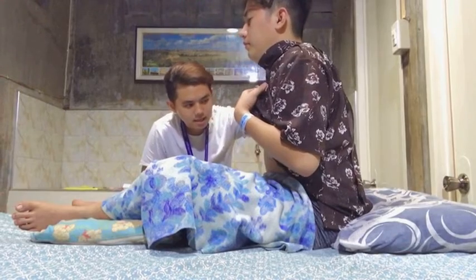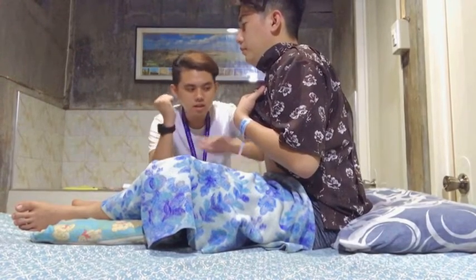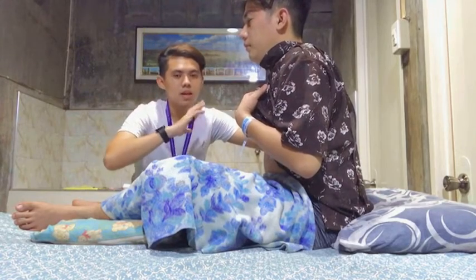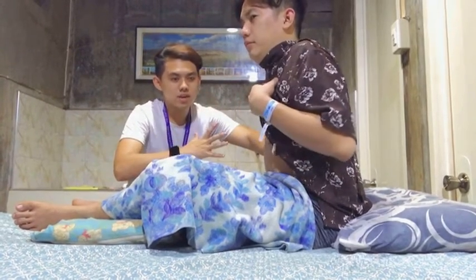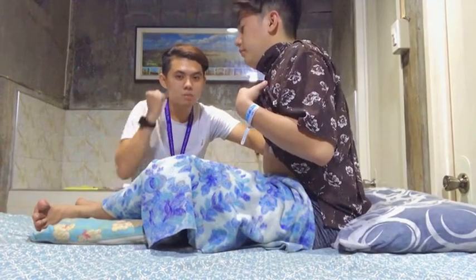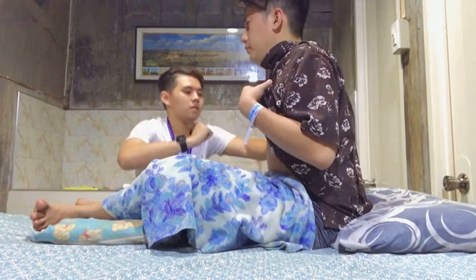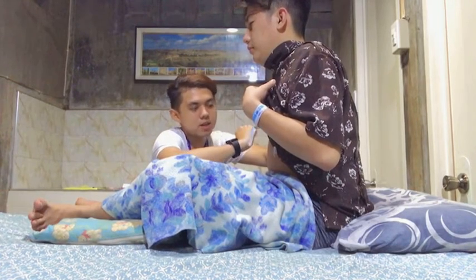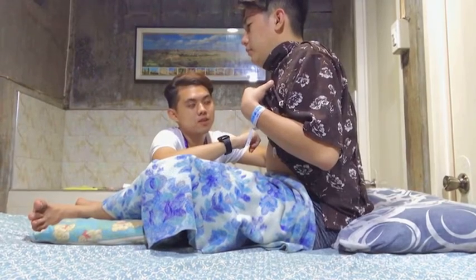Left hand and then right ulnar. And then you're just going to punch it so that we can assess any tenderness and ask the client if he feels any pain. Sir, just say if you feel any tenderness, okay?